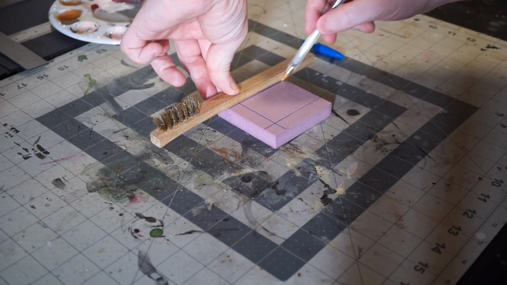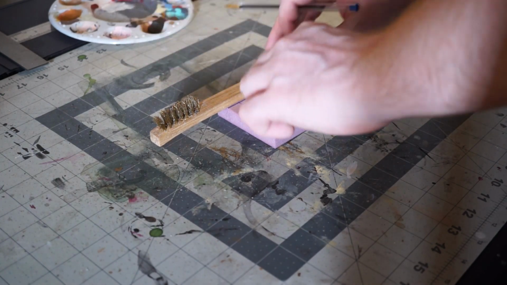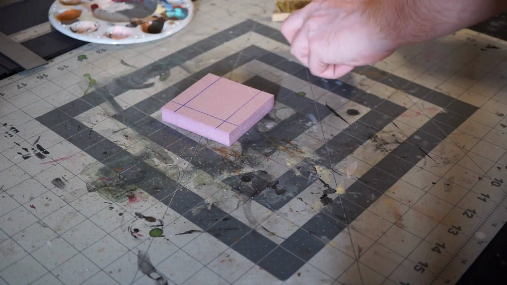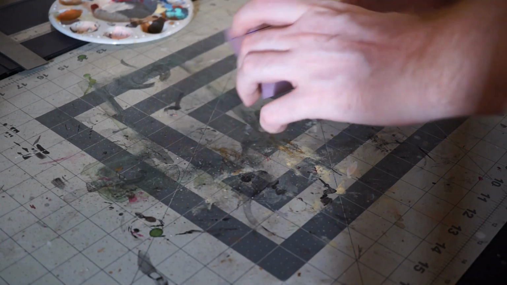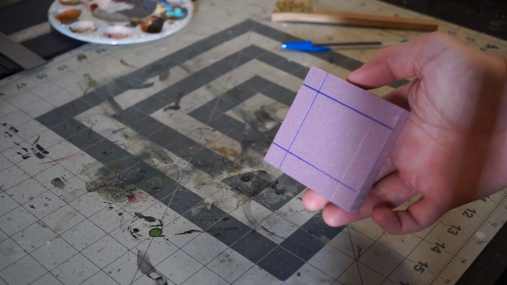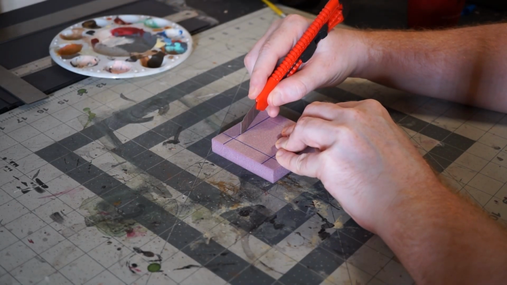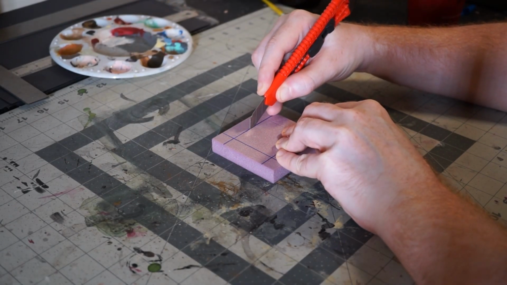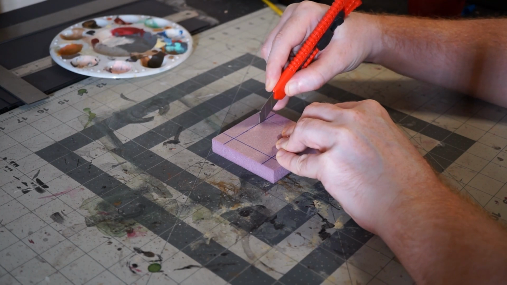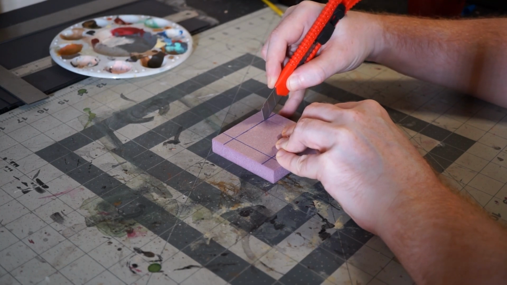I use the handle of my wire brush to trace the hole that I want to cut in the center of the tile, but you can use anything for this that just happened to be the width that I wanted. After that, I use a sharp knife to cut out the hole. You want a sharp blade here, and you want to go slow and just make repeated passes to get the cuts as clean as possible. Mine were a little messy, so I did use the knife after to clean them up too.